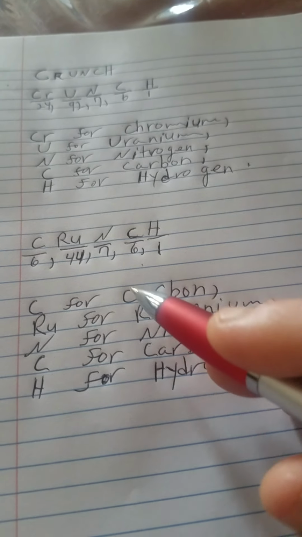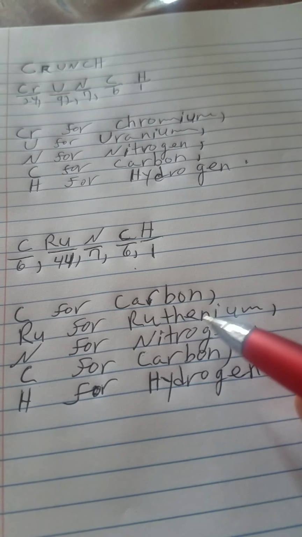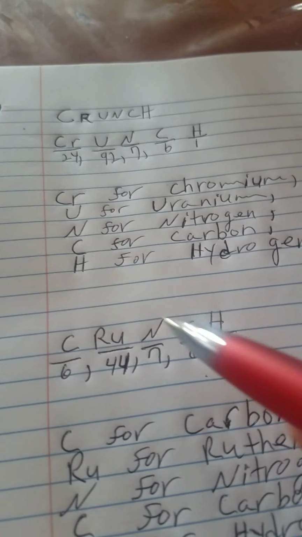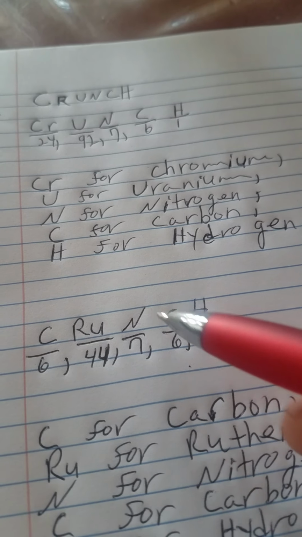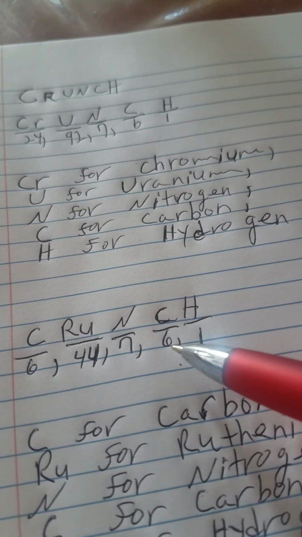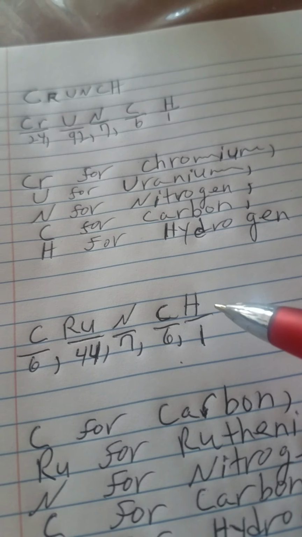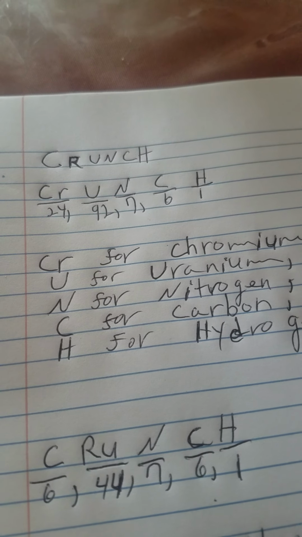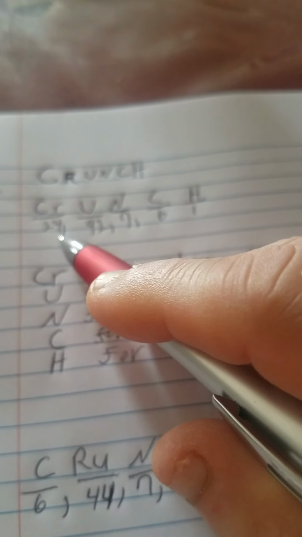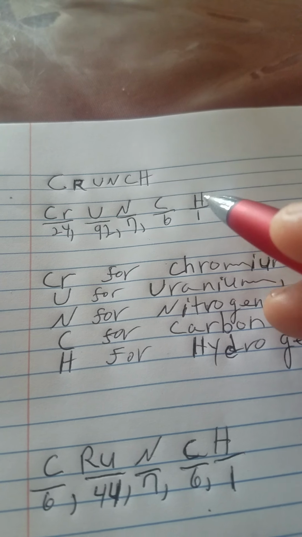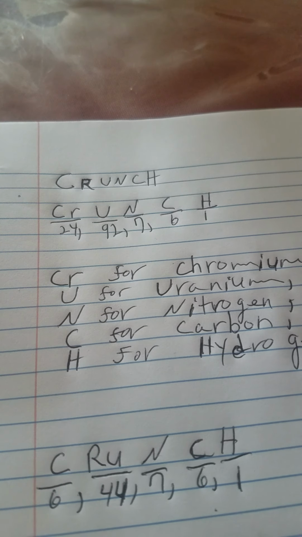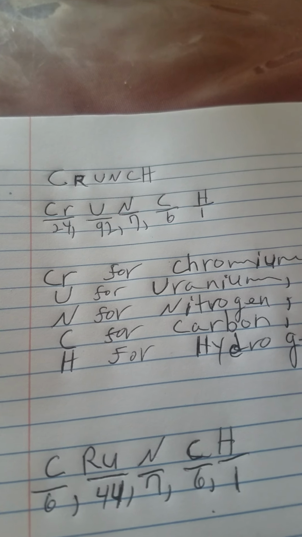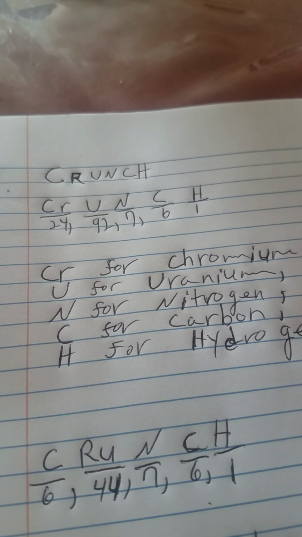Ruthenium is spelled R-U-T-H-E-N-I-U-M, ruthenium. Okay, you got nitrogen, you got C for carbon, and capital H for hydrogen. So now you know how to read these chemical symbols. So don't worry too much about the atomic numbers at the bottom here. It's not important. This is a beginning video on how to read chemical symbols.